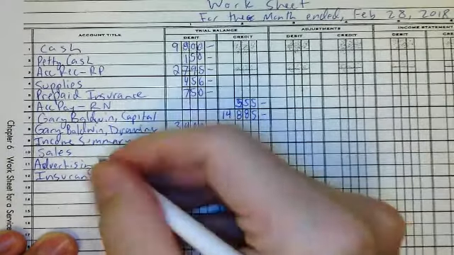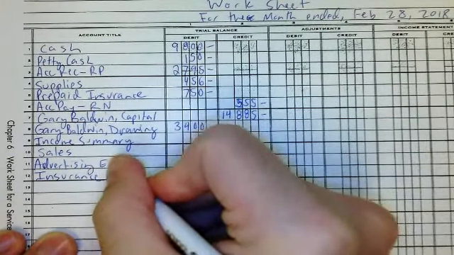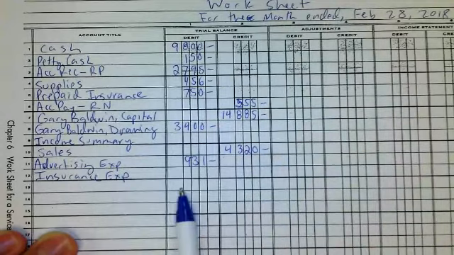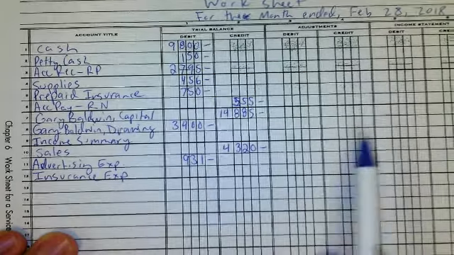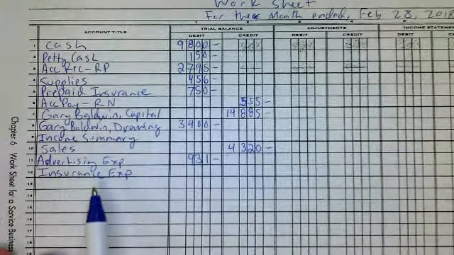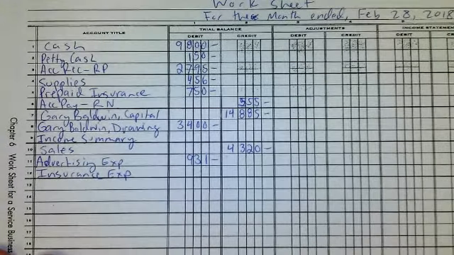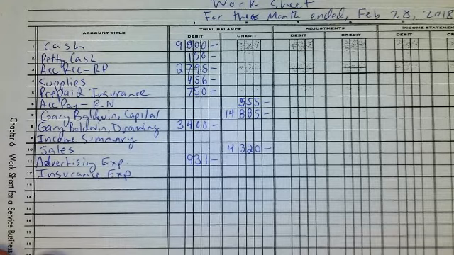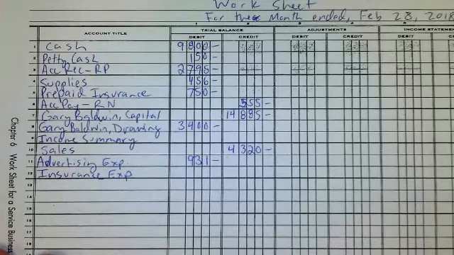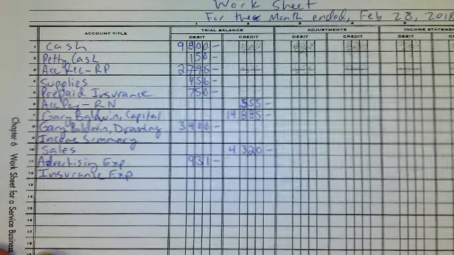Insurance expense currently has a 0 balance. So you just leave it blank. And we'll figure out why this is blank tomorrow. Or right now, if you watch tomorrow's video right now, because you're watching this 2 days ahead.